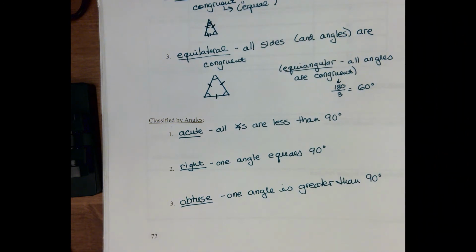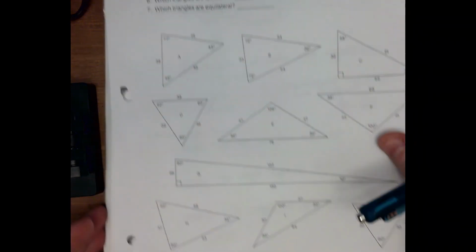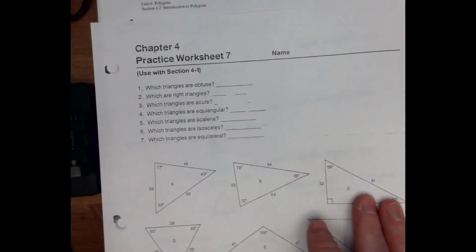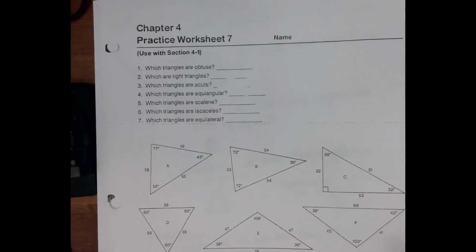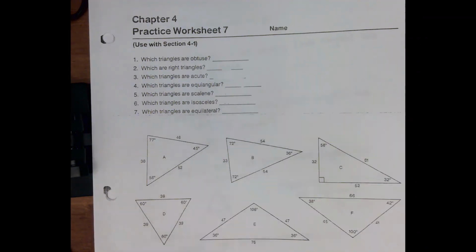Please copy this in your notes, and then we're going to practice with the side names and the angle names. Can you please get out the sheet titled Chapter 4, Practice Worksheet 7 that you should have gotten in the packet of papers you got last week in one of your classes, or handed to me on Monday. And if you were not in class last week or Monday and did not get these papers, you're just going to follow along and play along on the screen.